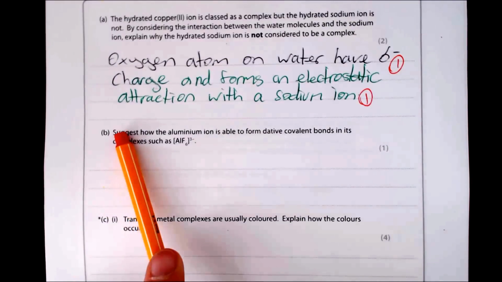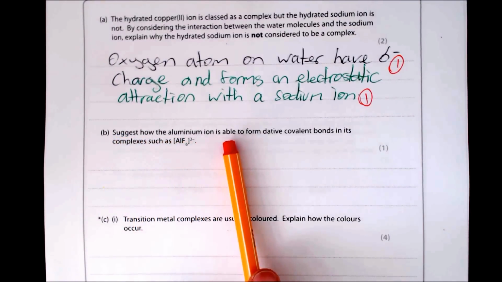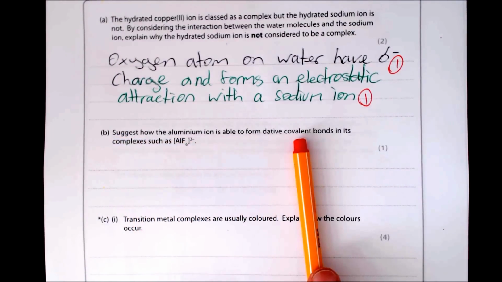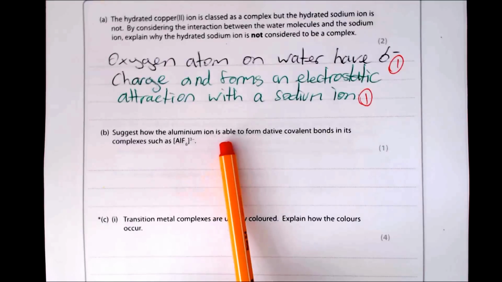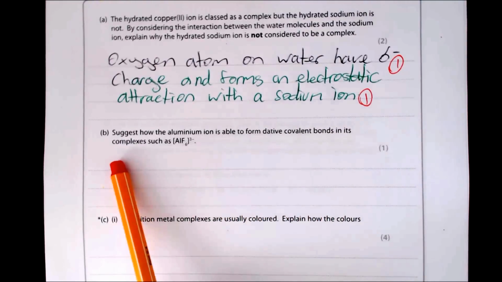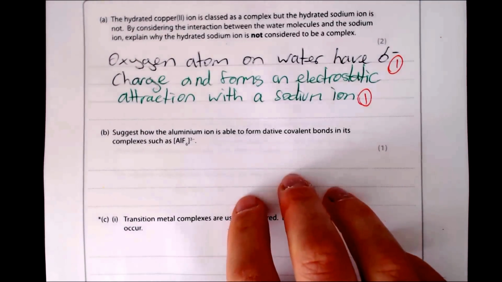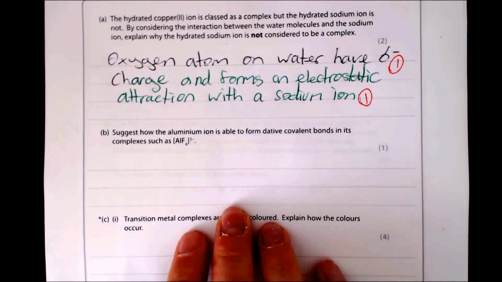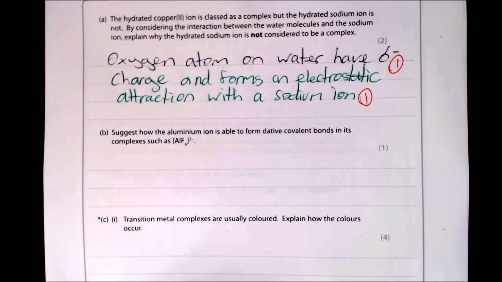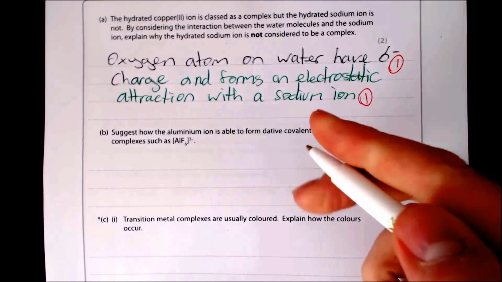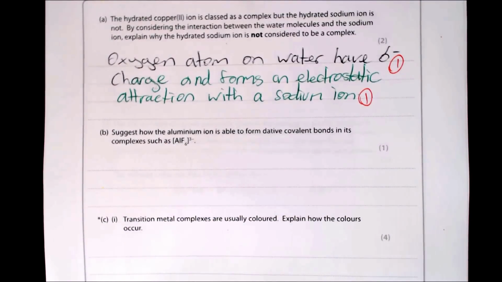Okay, so let's say: suggest how the aluminium ion is able to form dative covalent bonds in its complexes, such as AlF6 3-. Now, what we need to say is that for something to accept these electrons, we need orbitals that are empty, and obviously these are going to be in the d orbital, or the 3d orbital in this case. So what we need to say is that the additional lone pairs from the ligands are accommodated in empty d orbitals.